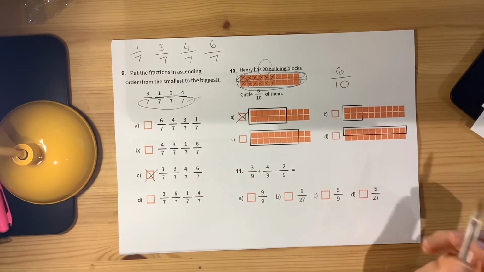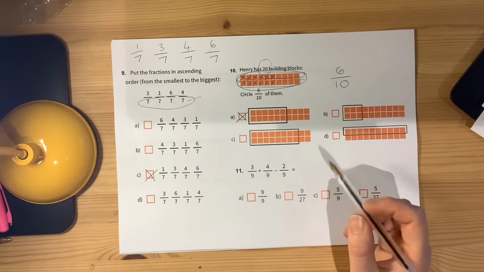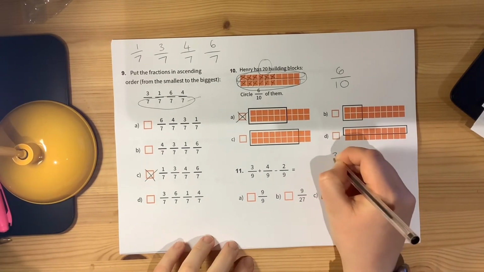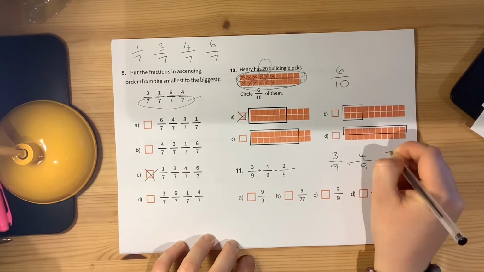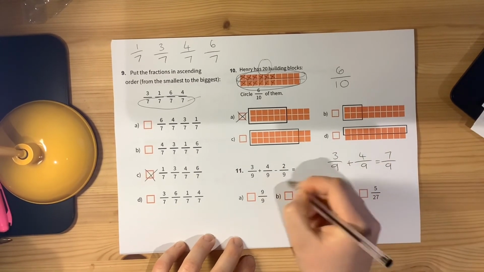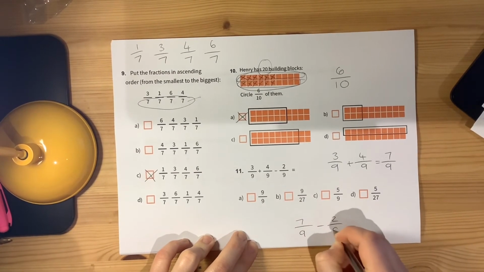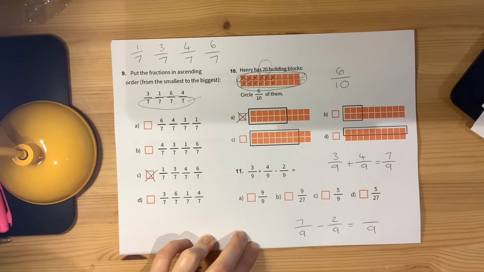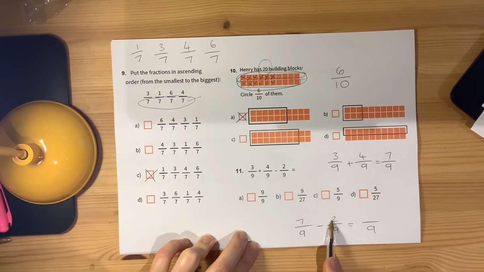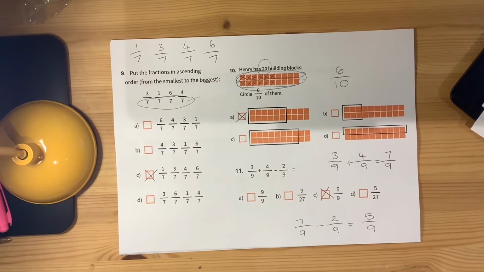Then here you had 3/9 and you added 4 more, so you 3/9 add 4/9 gives me 7/9, but then I am taking away 2/9, so 7/9, take away 2/9, well, I've still got my denominator as a 9 because I'm still talking about 9 equal parts. 7 of those parts, take away 2 parts, is 5 parts. So well done if you knew it was 5/9.